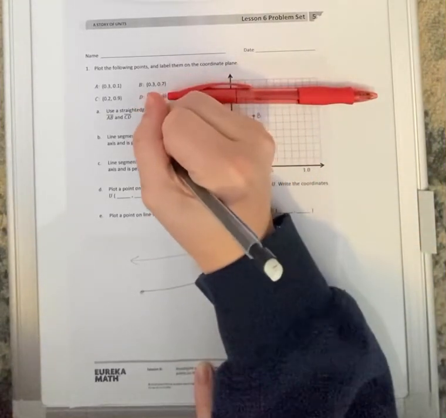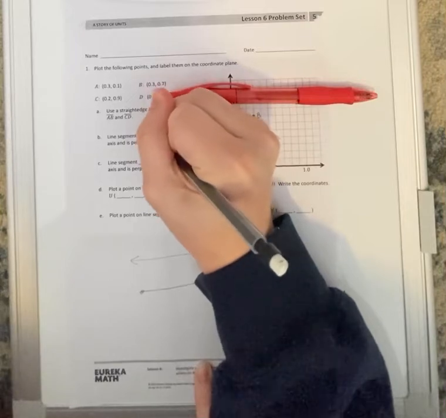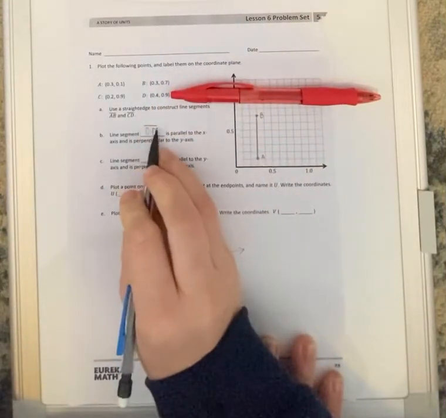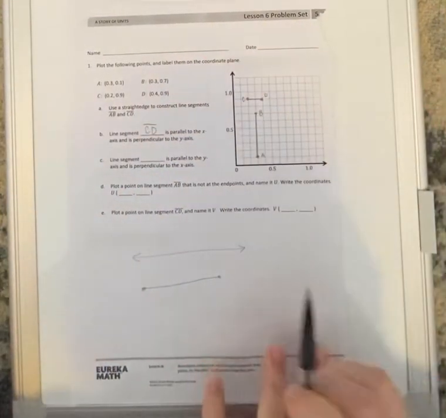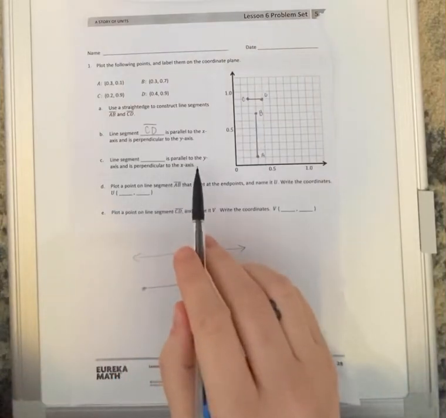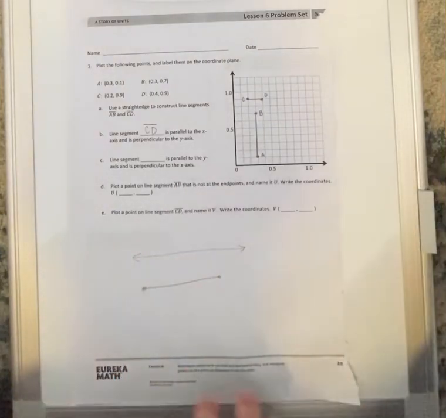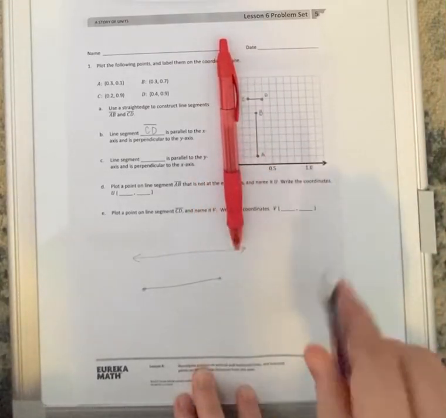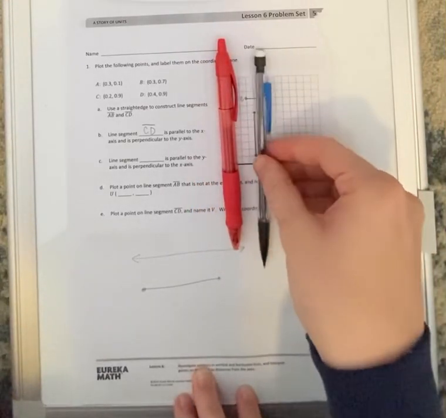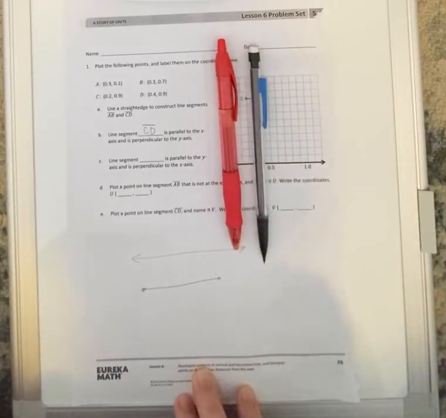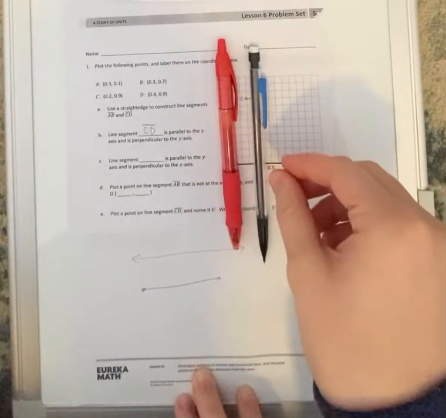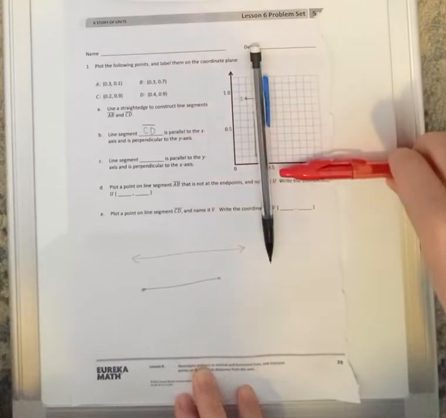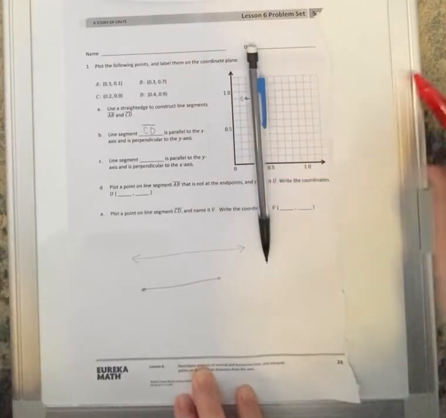So here we have CD. Make sure you draw the line over it. That means line segment. Line segment blank is parallel to the y-axis and perpendicular to the x-axis. So this is the y-axis. I see AB is parallel to it, and it is perpendicular to the x-axis.